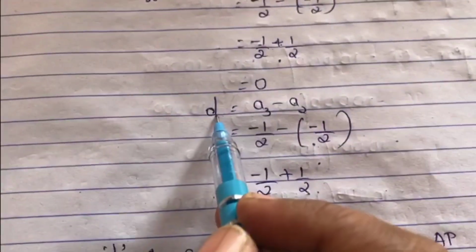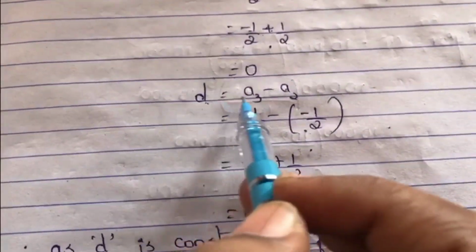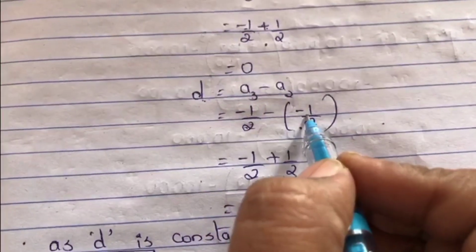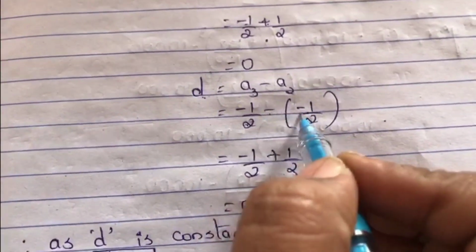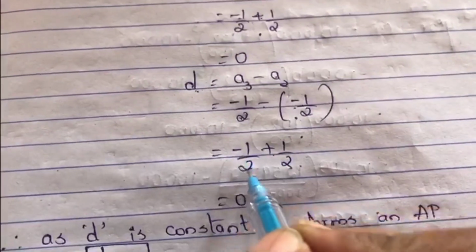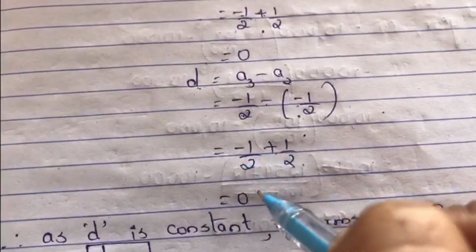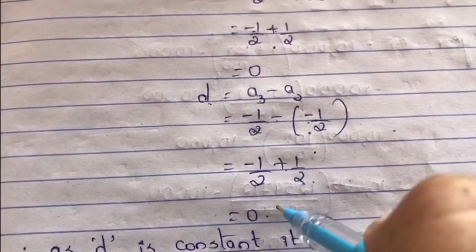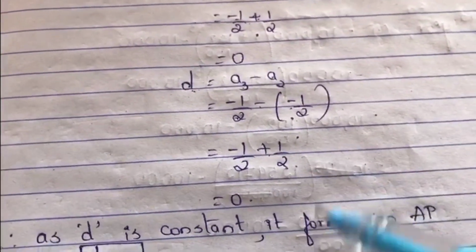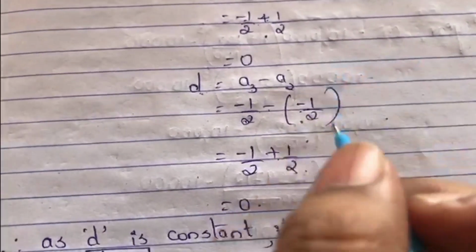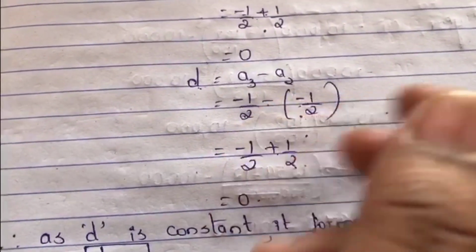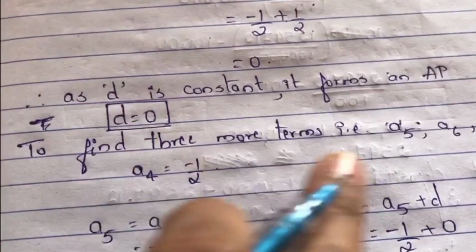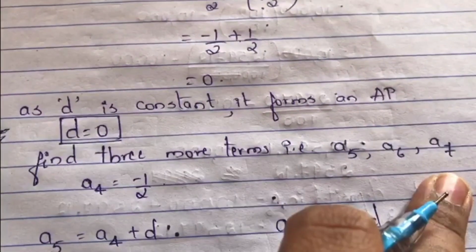In the same way, the second difference is A3 minus A2. Here A3 is minus 1 by 2 and A2 is minus 1 by 2. Minus into minus plus. Here we need to subtract and the answer will be 0. As the difference is 0 and it is the same, it forms an AP. Remember, the common difference may be positive, negative or 0. Okay, the D is 0. Next we need to find A5, A6 and A7.